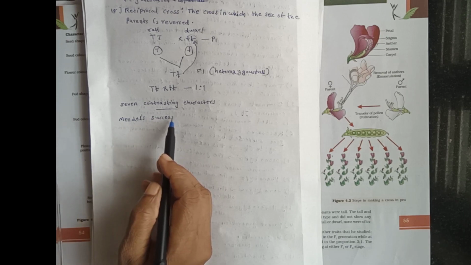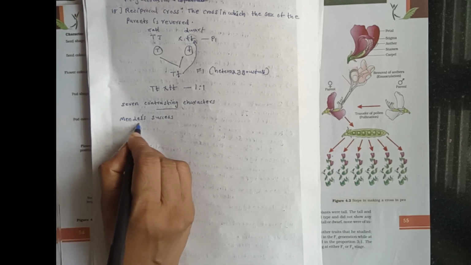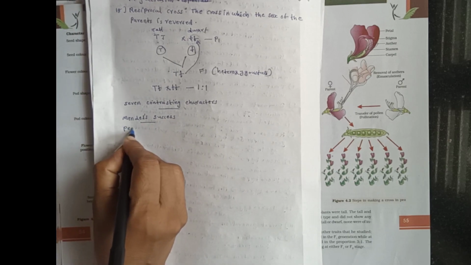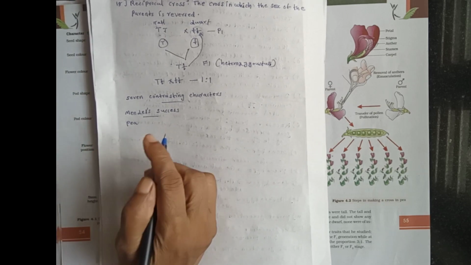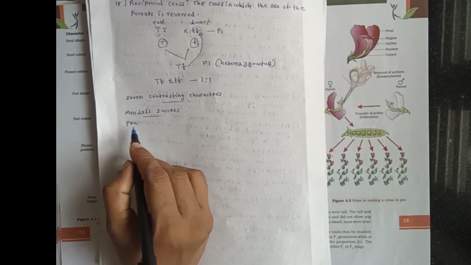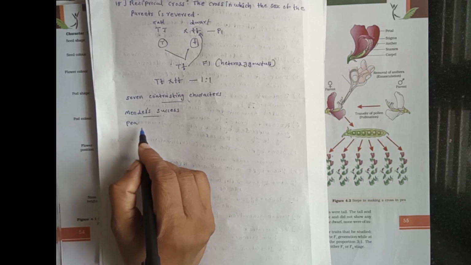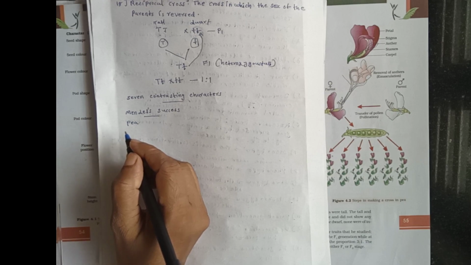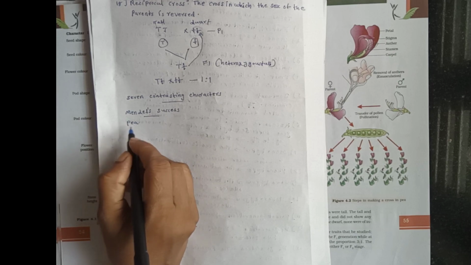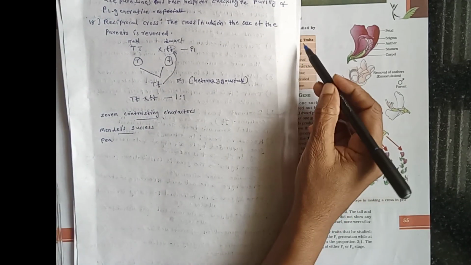Why? Because he chose the pea plant as the study material, Pisum sativum. The pea plants are cosmopolitan in distribution because they are seen all over the world. Then they have 7 contrasting characters.